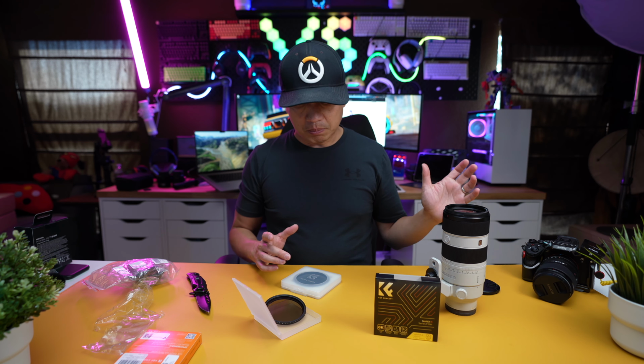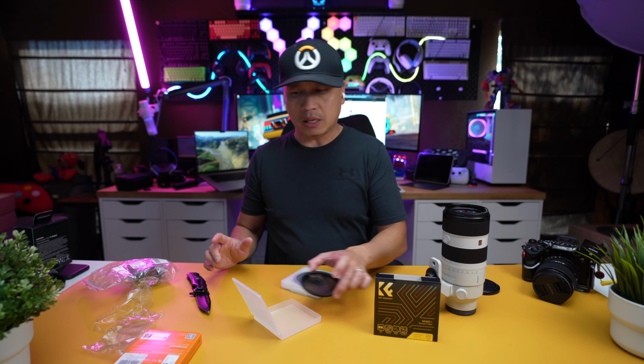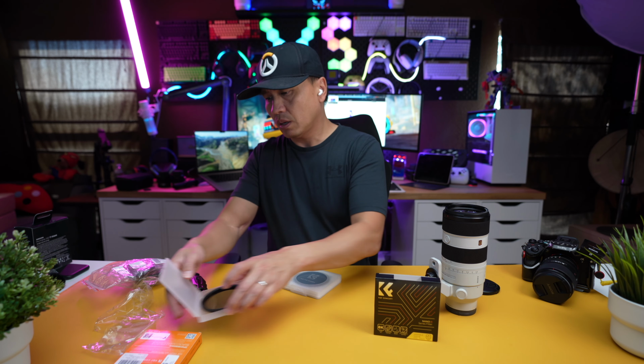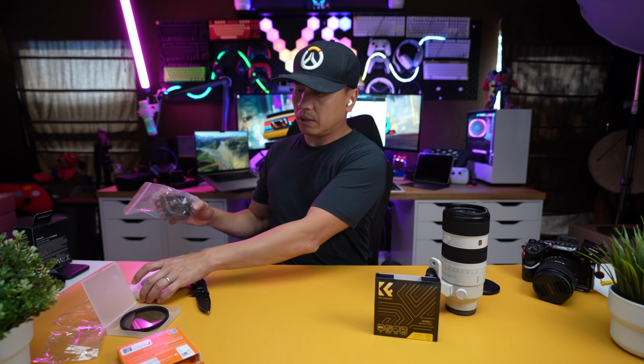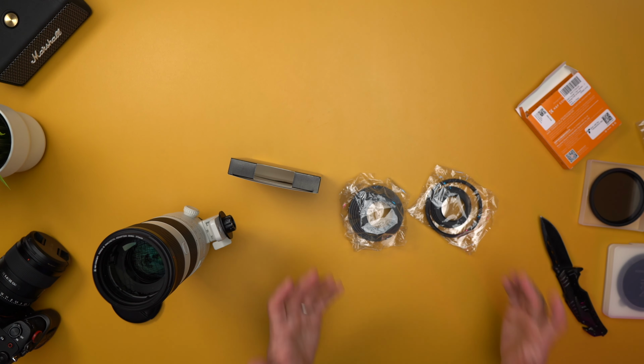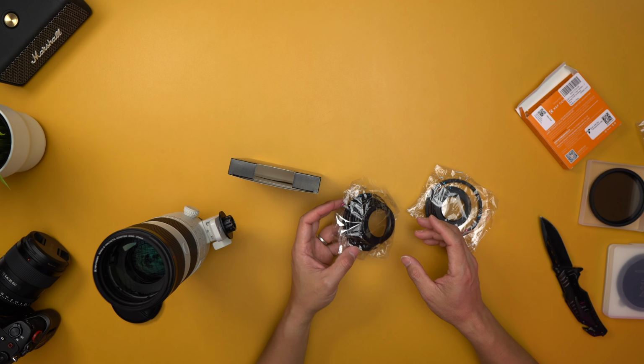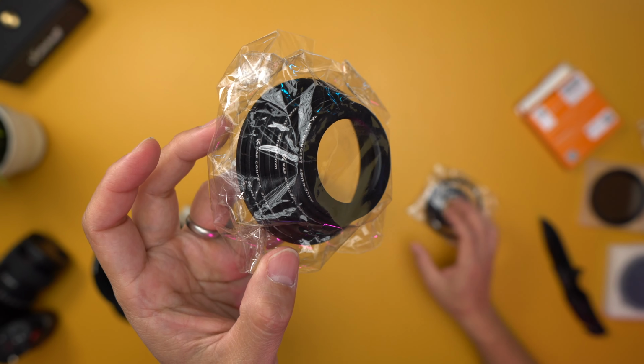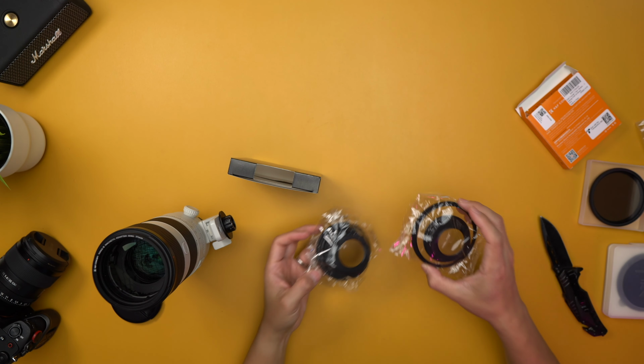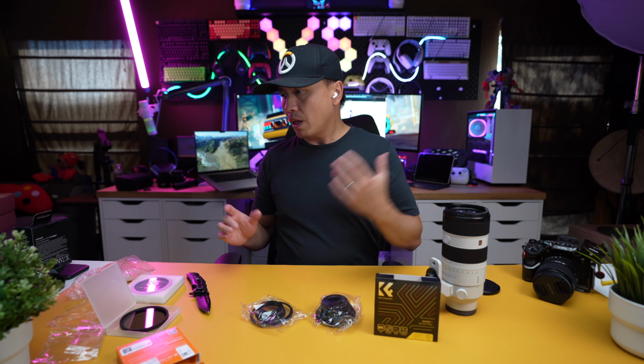Okay, last but not least, I want to also talk about step up and step down rings. You can get a bag of these, and they come with a whole set of step up and step down rings. Basically what that means is, let me see if I can get an example real quick.